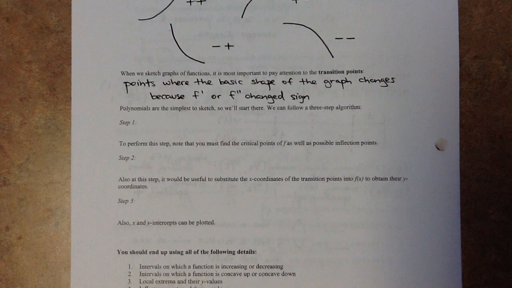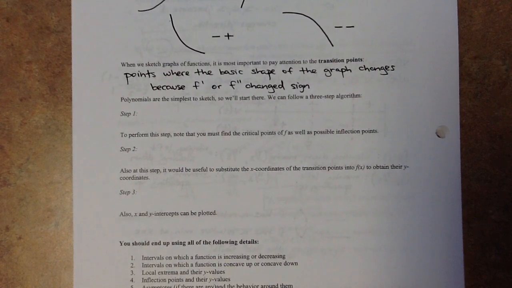So we're going to start with polynomials because, like I said here, they're the simplest to sketch. And so we've got a three-step process that we're going to follow. So step one, we want to come up with these signs. We're going to find the transition points.